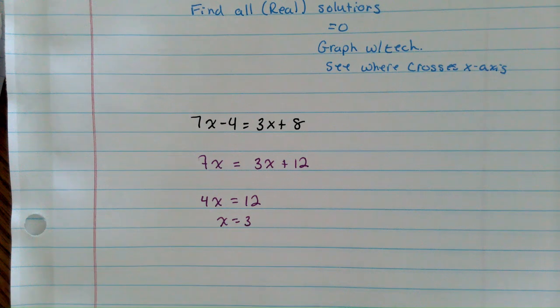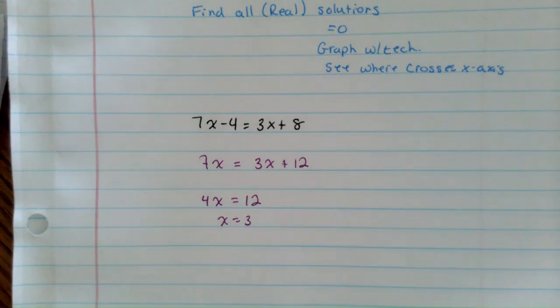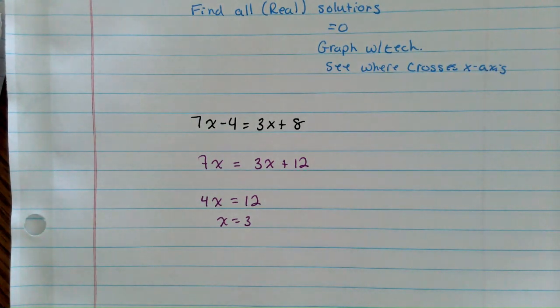I can always check my answer by substituting it back into the original, or I went ahead and graphed it before I even did the problem, so I knew what the answer was going to be. So technology gave me the answer of 3, my algebra gave me the answer of 3, they are agreeing, I'm good to go. Now, because the exponent was 1, the highest exponent, we only got one answer.